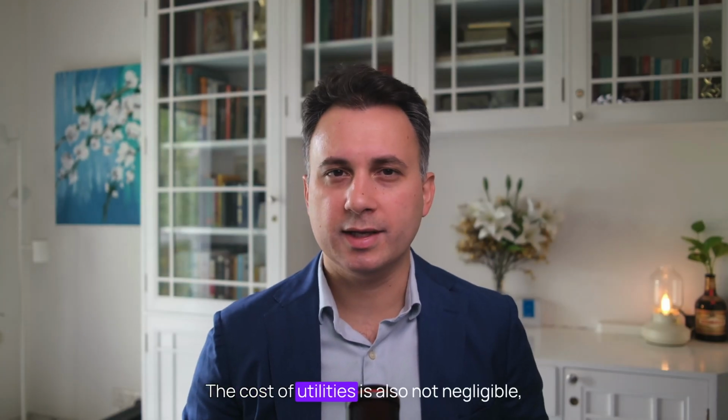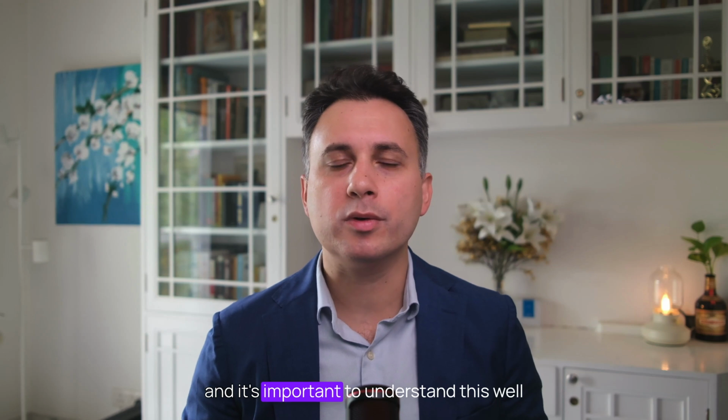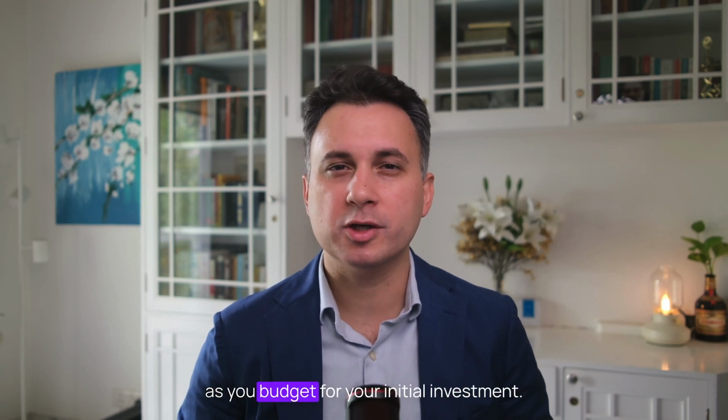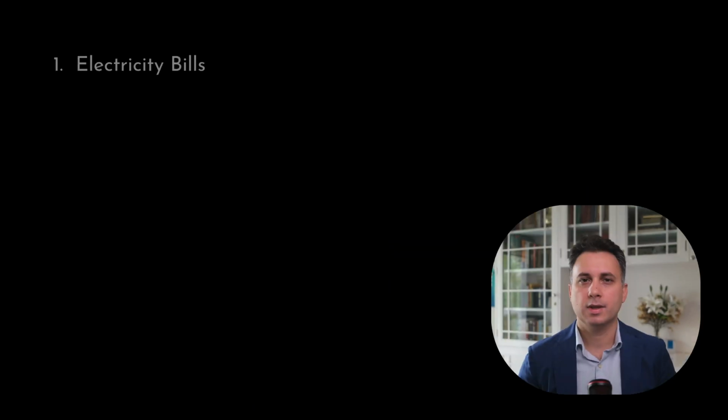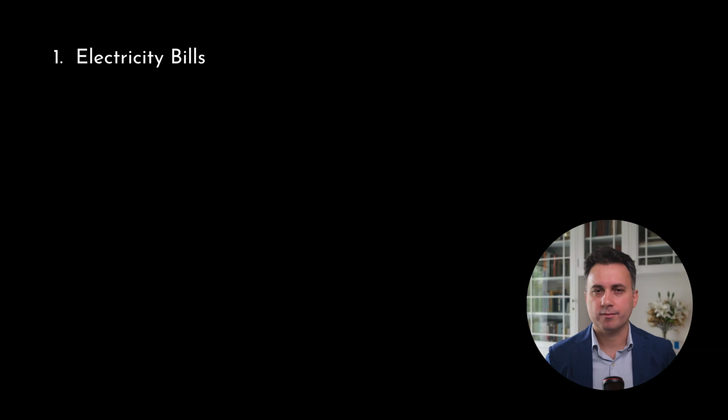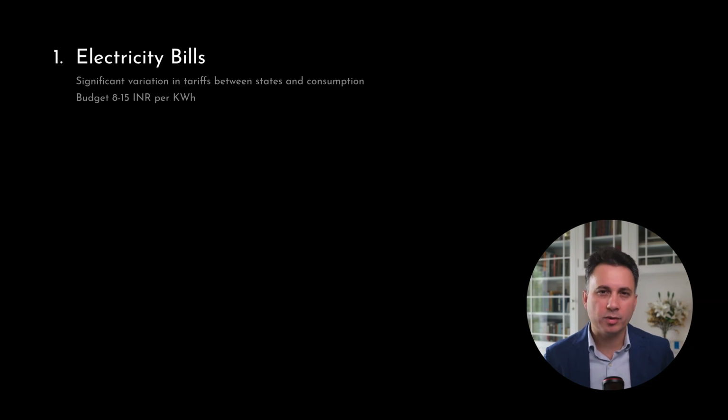The cost of utilities is also not negligible, and it's important to understand this well as you budget for your initial investment. Let's start with electricity bills. Industrial power tariffs vary wildly by state and consumption. Budget around 8 to 15 rupees per kilowatt hour. Factor in potential tariff hikes and demand charges. Implement energy-efficient practices from day one to mitigate these ongoing costs.